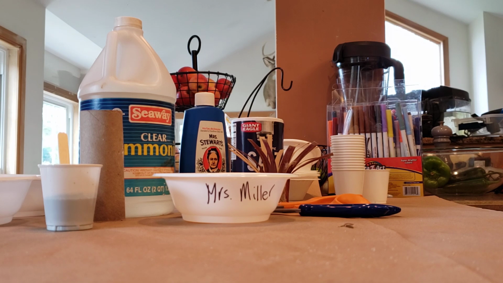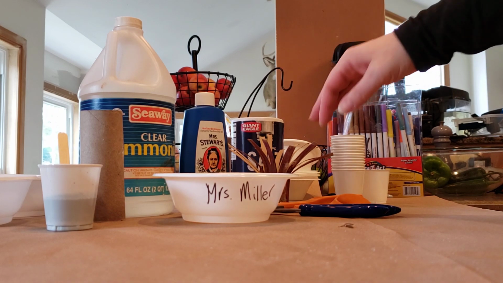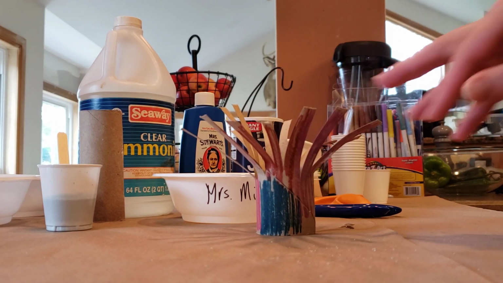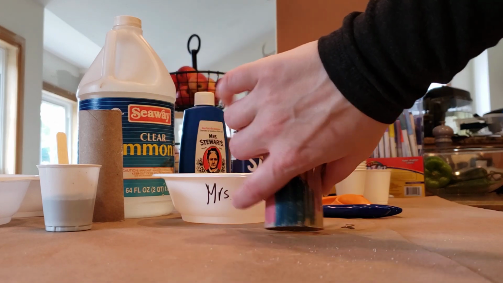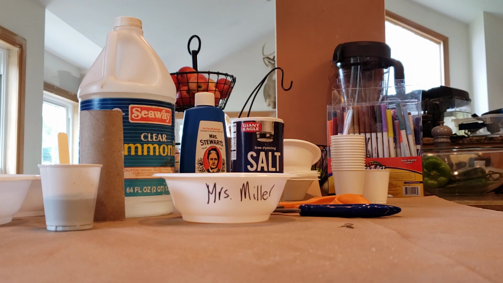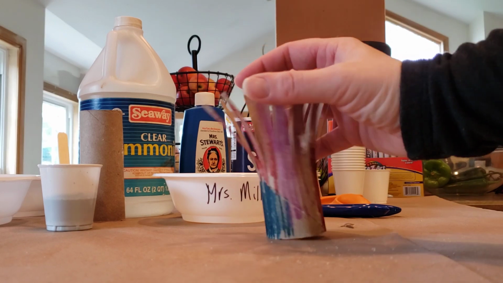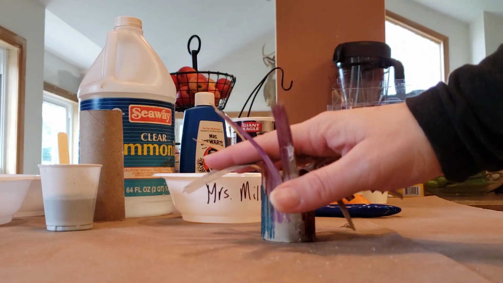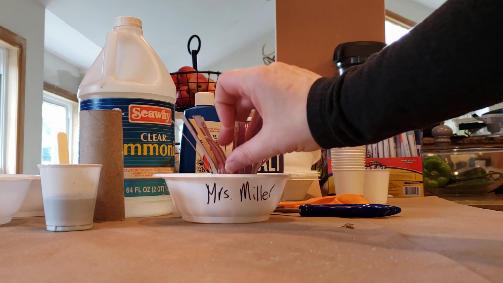Then you are going to take the toilet paper roll, or you could use paper towel and cut it in half if you have that. And you're going to cut slits halfway down the roll to make your tree branches. Then you're going to use markers and color the tree parts. What I did is I colored first and then cut, just for demonstration purposes. So you're going to color it and then cut it, or cut it and then color it. And then you're going to put this inside of your bowl.